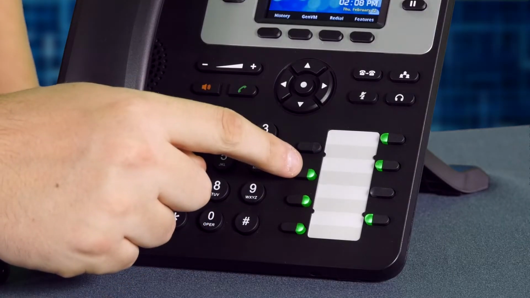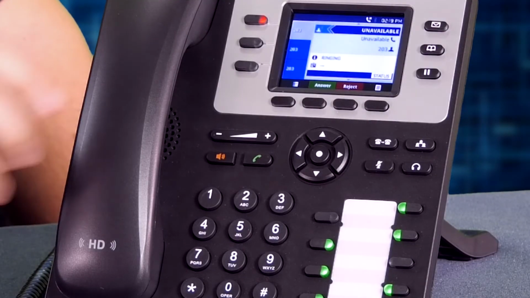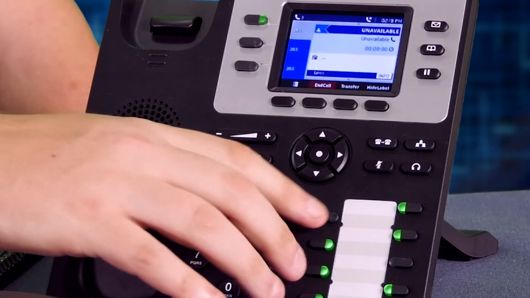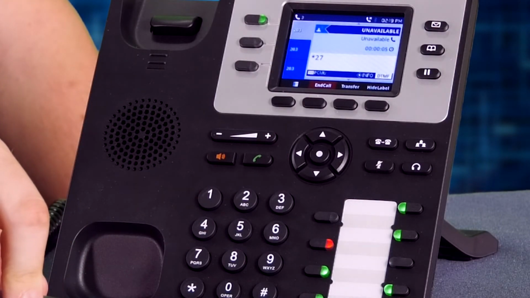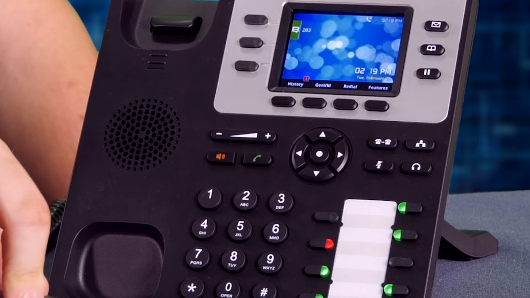Now these two buttons here, the first two that are below the dark button, are your first two parking spaces. This is 9001 and 9002. Now, when you put a call on park, it'll go to the first available. So this one's green, that's where it would go. And this will turn red when that call is parked. This turns red on every single phone in that office, so everybody is aware that there's a call on park.